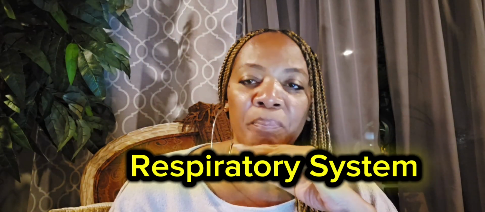The next system would be your respiratory system. Here, you should take about 45 seconds to evaluate. Observe your patient's breathing effort. And is the breathing symmetrical? Listen to breath sounds front and back. I also like to listen to breath sounds on the side. Check your patient's oxygen saturation, and then ask your patient specific questions about their breathing. Are you experiencing any shortness of breath or coughing today?